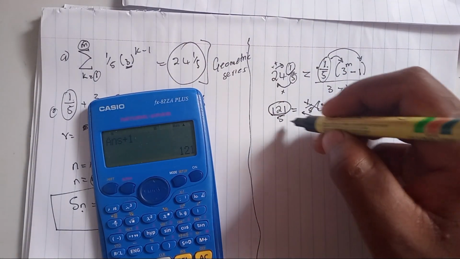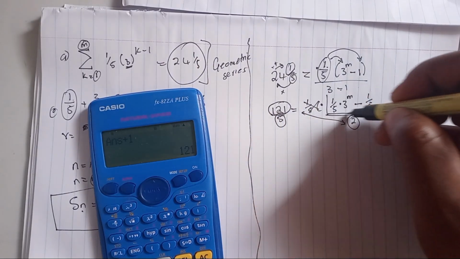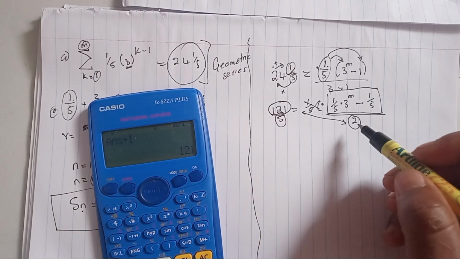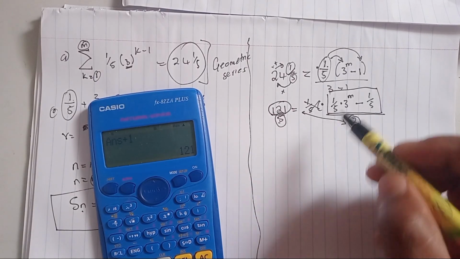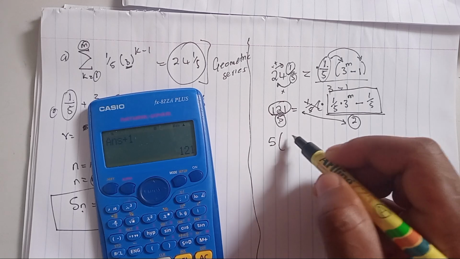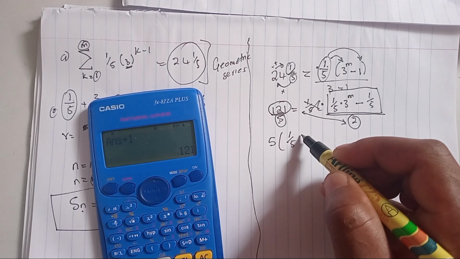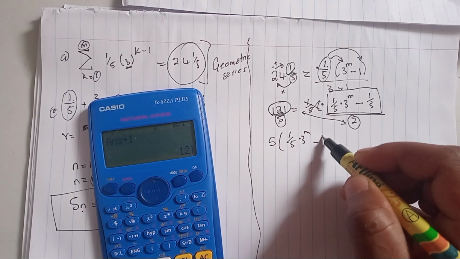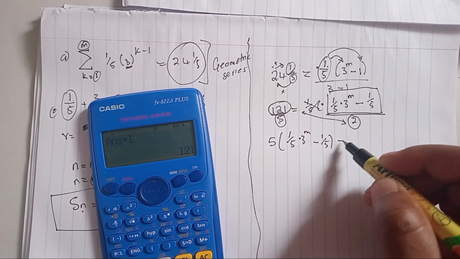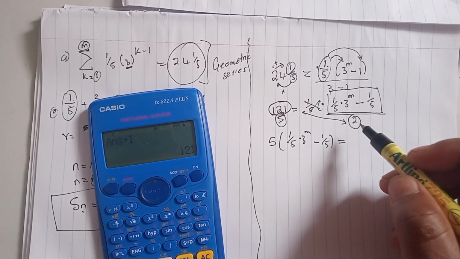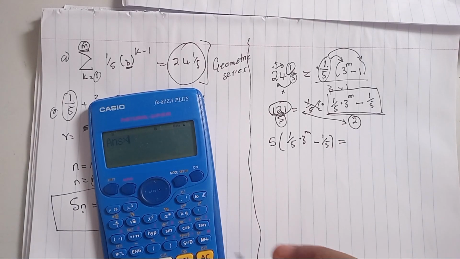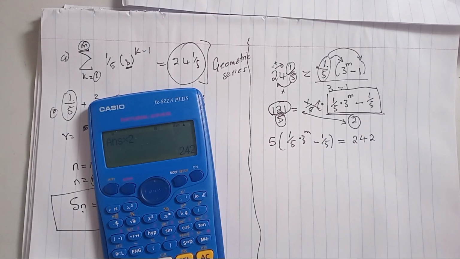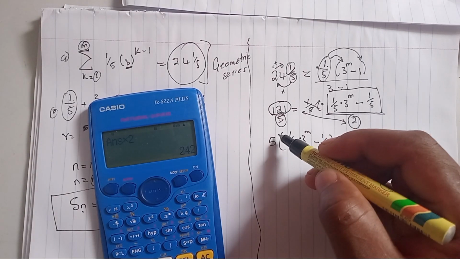And then we're going to take this 5, multiply it by this very whole thing. So let's work on that. We're going to say, okay, 5 multiplied by 1 over 5 multiplied by 3 exponent m minus 1 over 5, which will result to, we multiply this one, the 120 by 2. We get 242. Now we multiply everything.